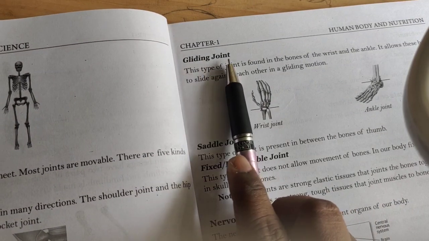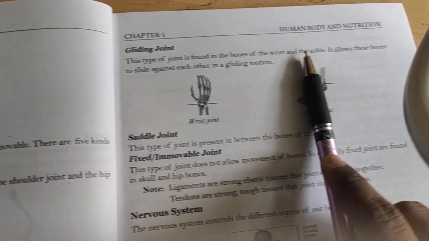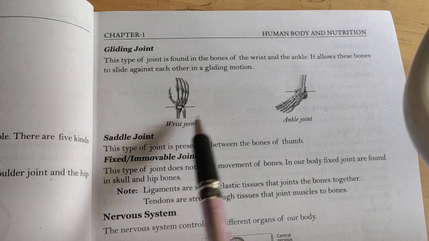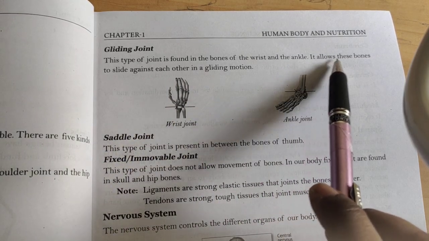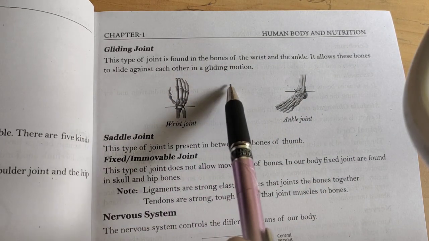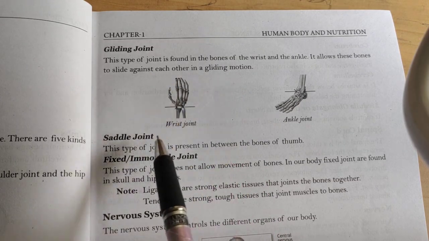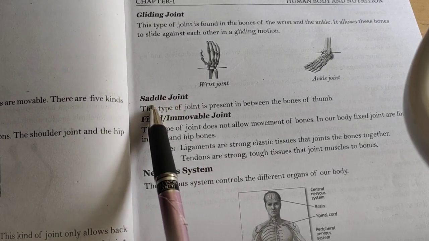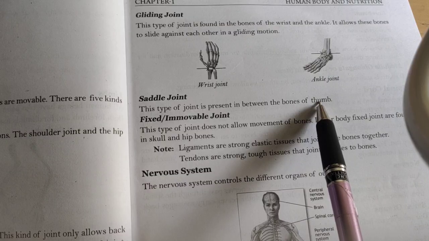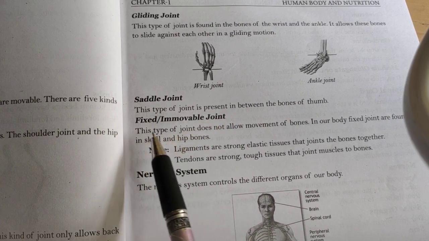Next one is the gliding joint. This type of joint is found in the bones of the wrist and the ankle. This gliding joint is present at our wrist and at the ankle. It allows these bones to slide against each other in a gliding motion. Next is the saddle joint. This type of joint is present between the bones of the thumb.